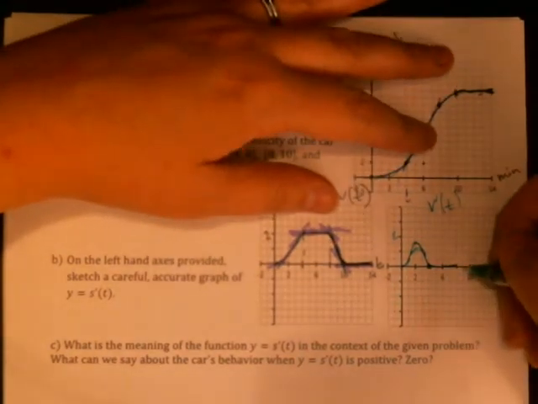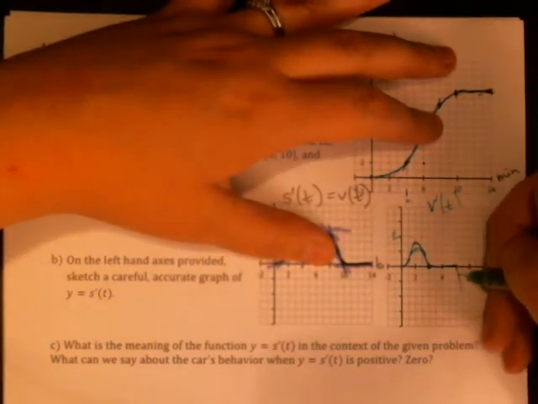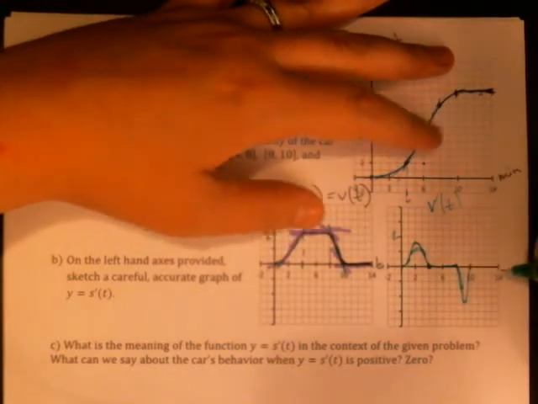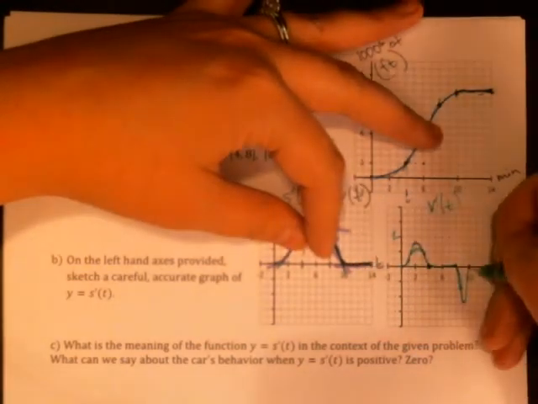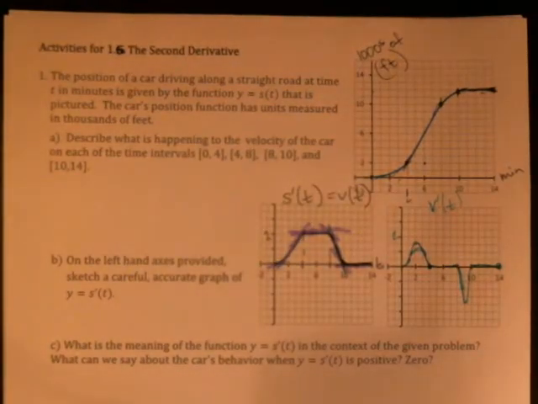So this negative might kind of jump down here a little further. Okay, and then the slope for the last 4 seconds is 0 again. Okay, so again, this is a rough sketch, but something along those lines should be what you end up with.